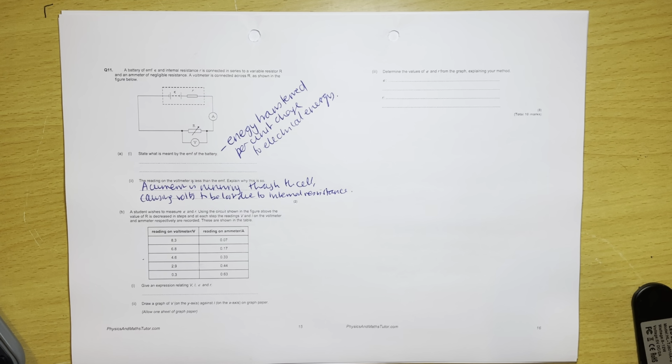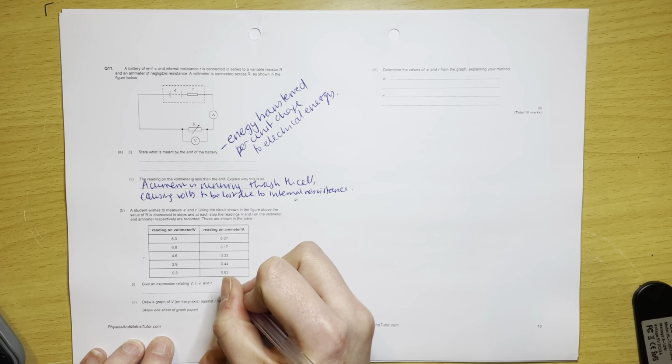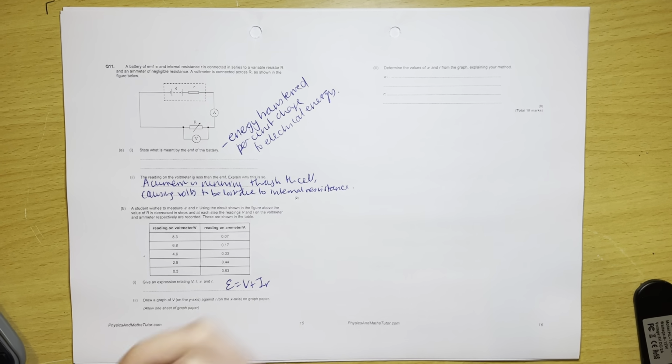Using the circuit shown in the figure above, the value of R is decreased in steps, and at each step the recordings of V and I on the voltmeter and ammeter respectively are recorded. These are shown in the table. Give an expression relating V, I, E and R. E equals V plus IR.